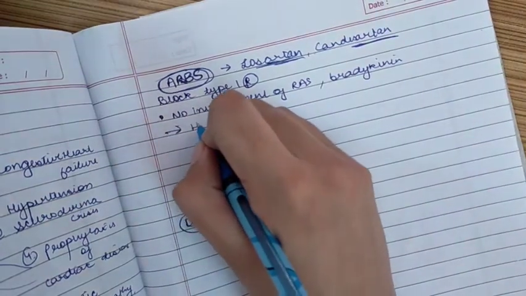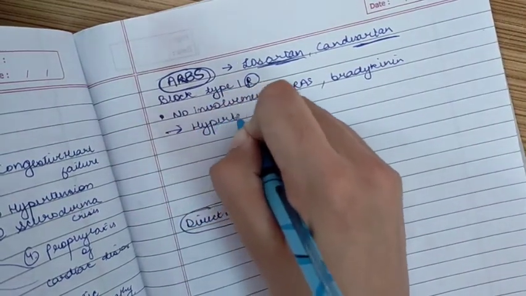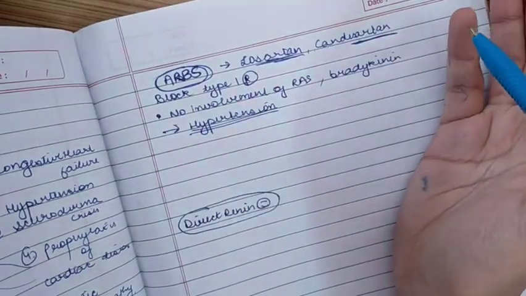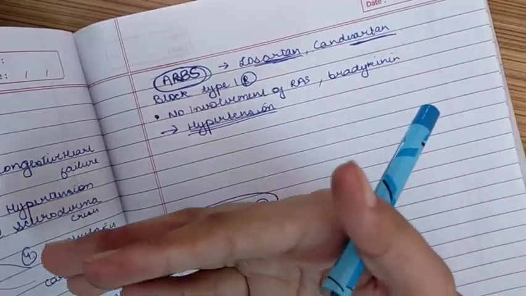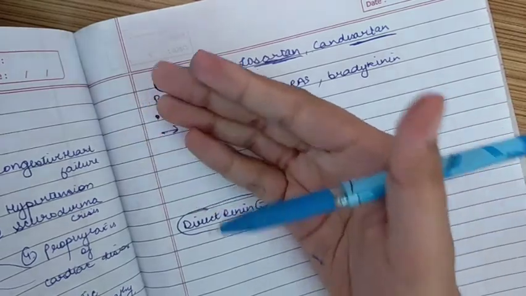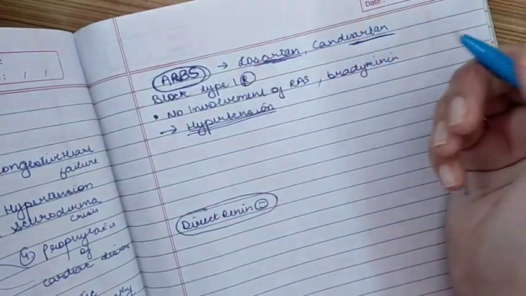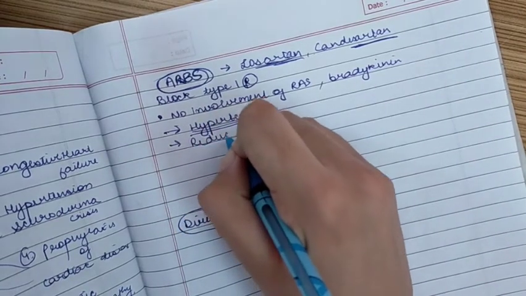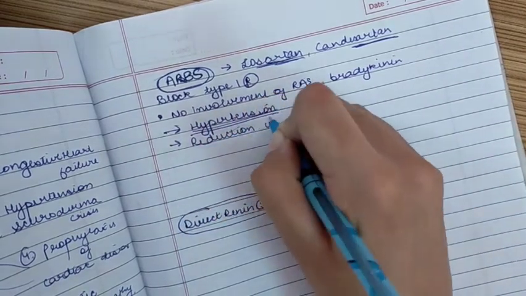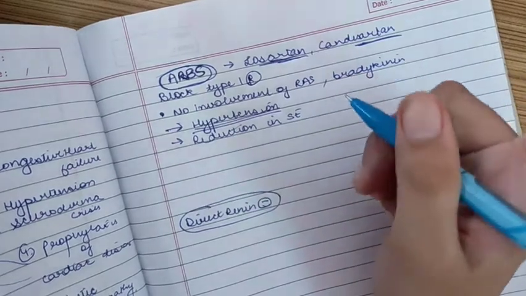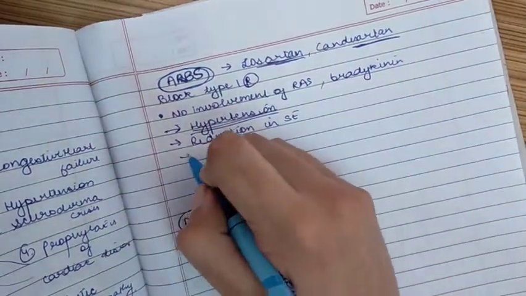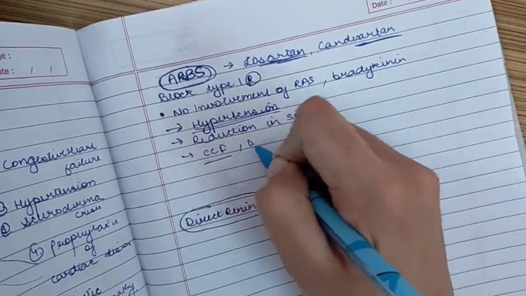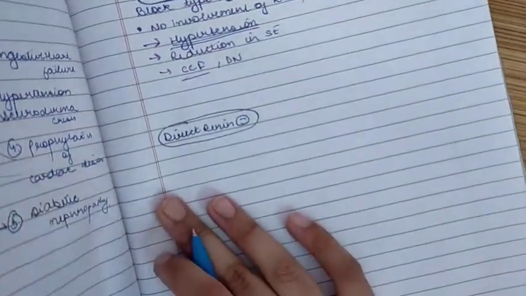We can see that it is used in hypertension in those individuals who are allergic to the ACE inhibitors, or we can also see that there is a reduction in side effects. Plus we can use it as an alternative in congestive cardiac failure or diabetic nephropathy.